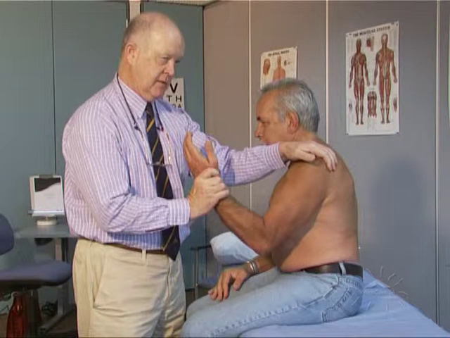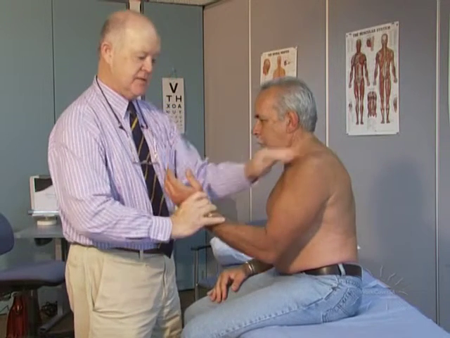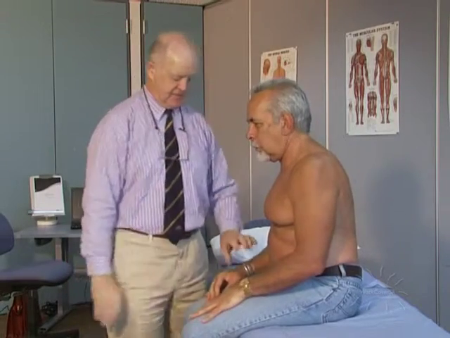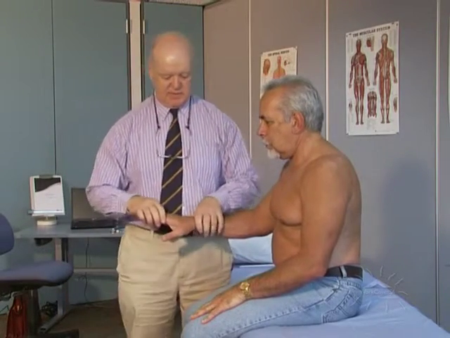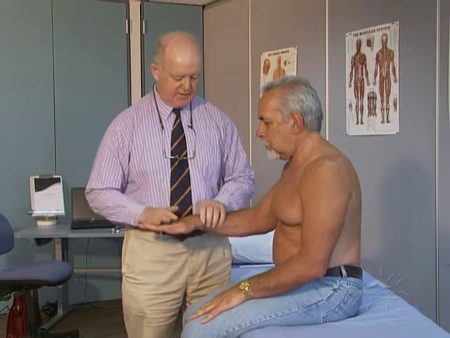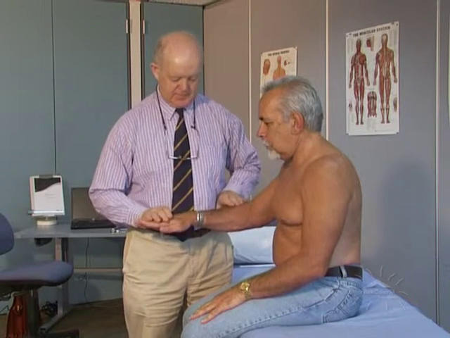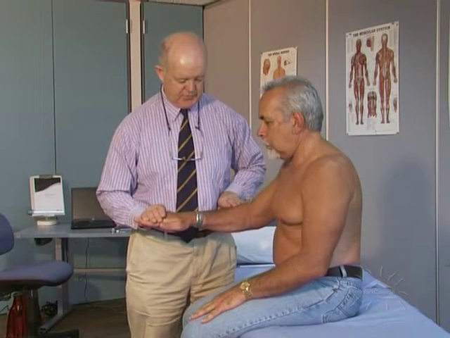C7 is tested by having the patient flex the elbow to 90 degrees and then attempt to extend it against resistance applied by the examiner to the dorsum of the forearm just above the wrist. C8 is tested by having the patient hold his or her fingers in extension, with the examiner attempting to overcome this position.